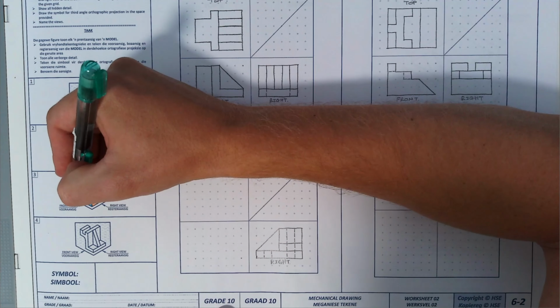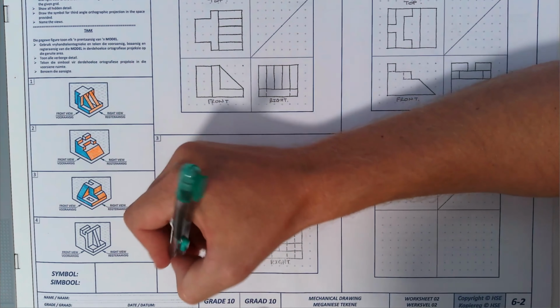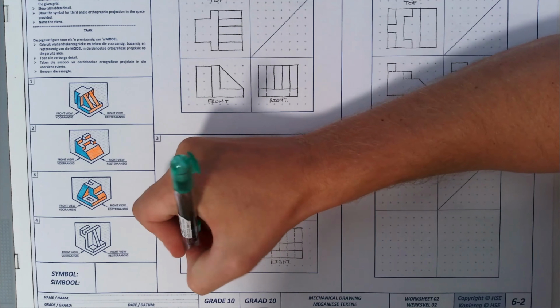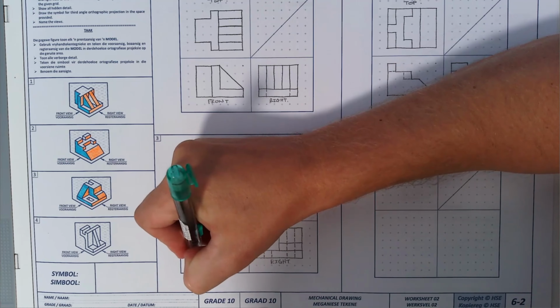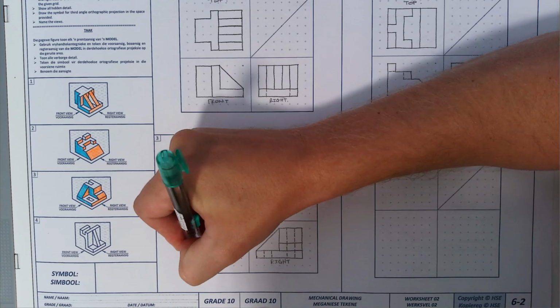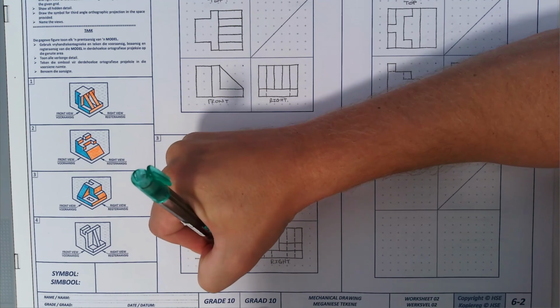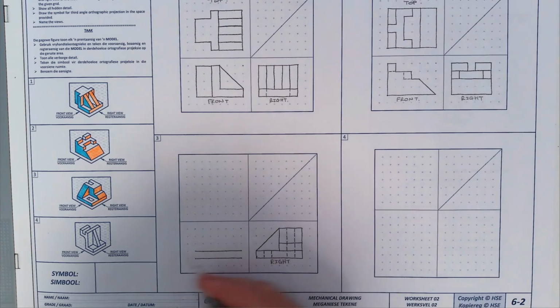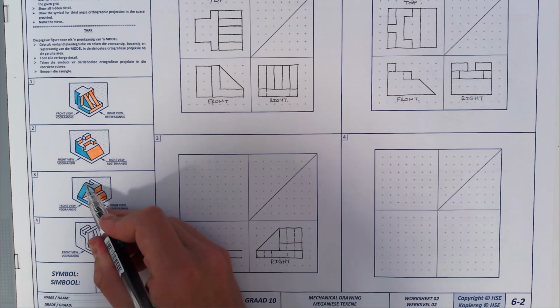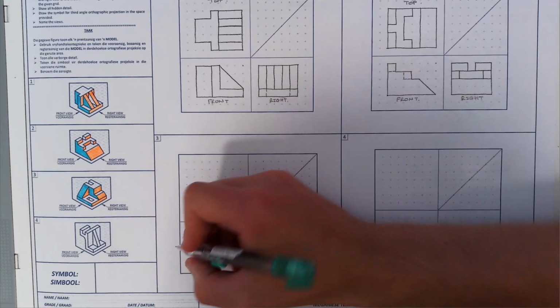There's a solid line over here. Solid line over there. Then that line goes all the way to the highest point.